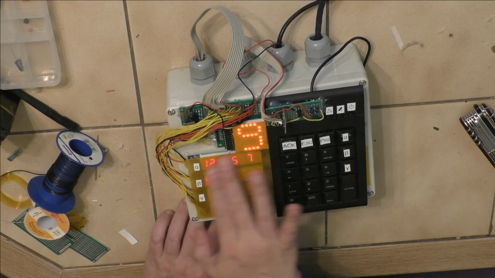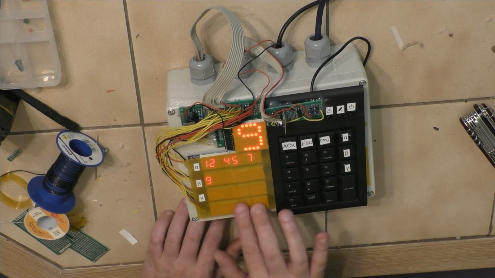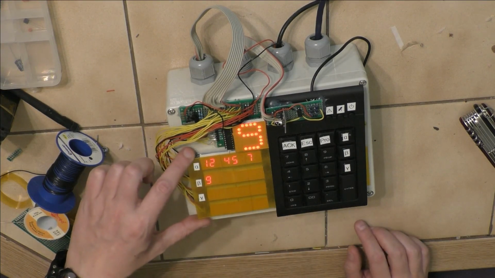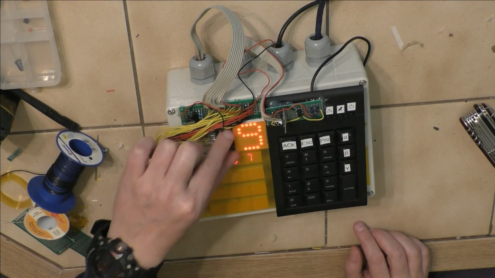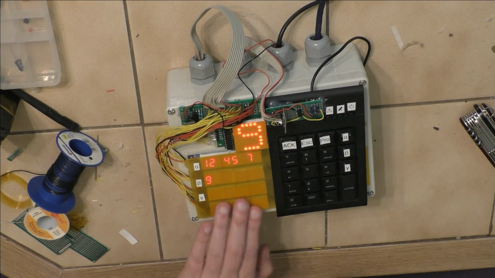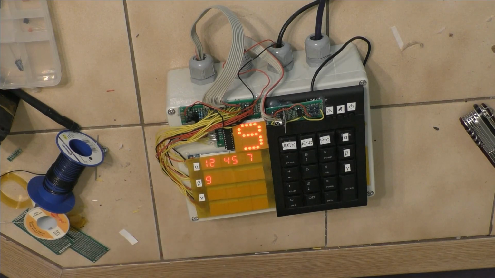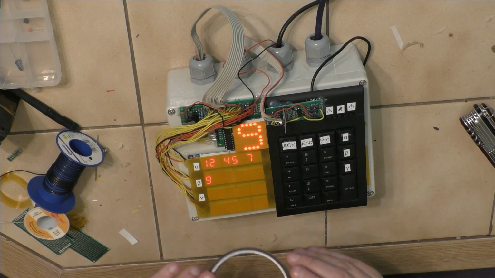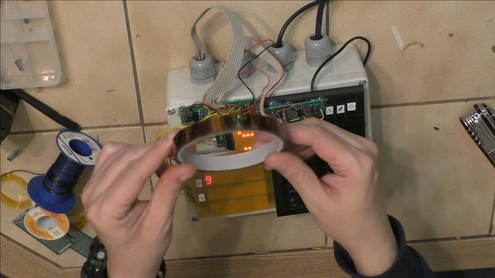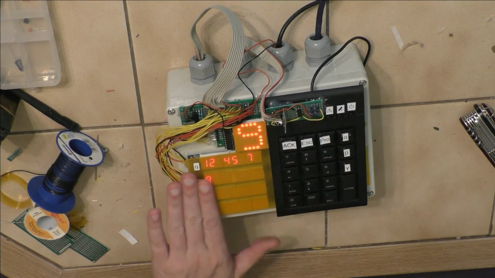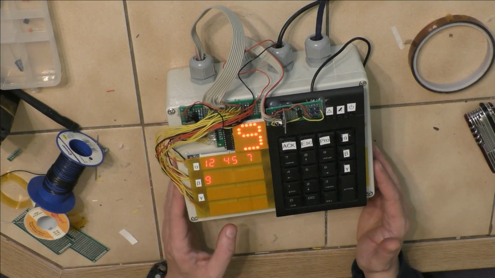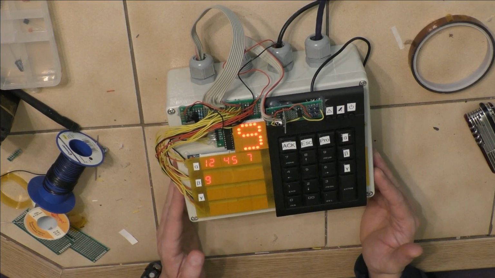And you may ask, why does it look a bit funny where the numbers are? I have a big piece of transparent plastic and some of this electrical tape thingamajig on top to make it look more retro. And yeah, that's it basically.